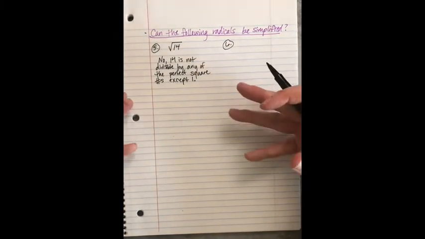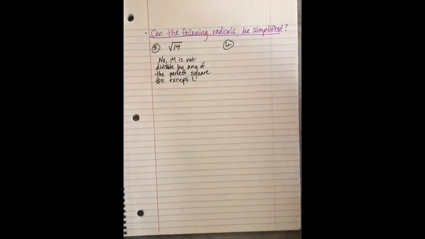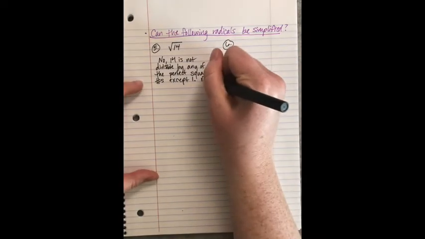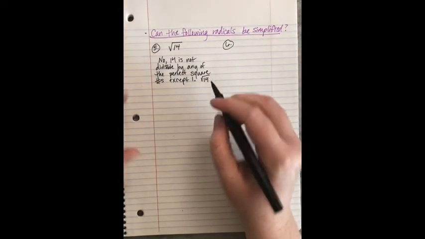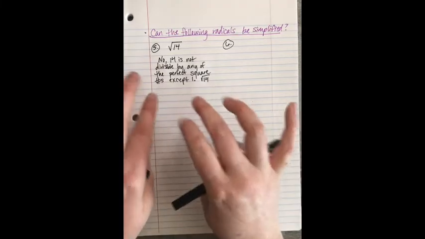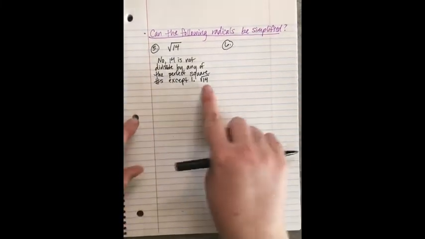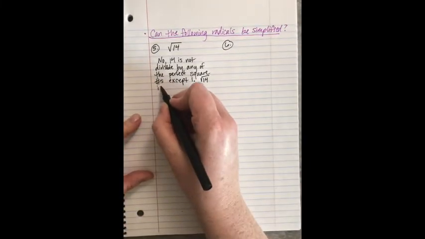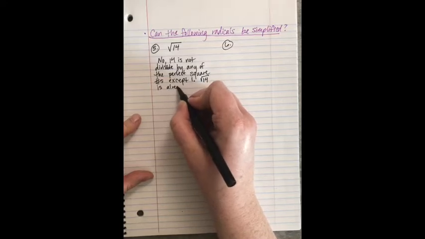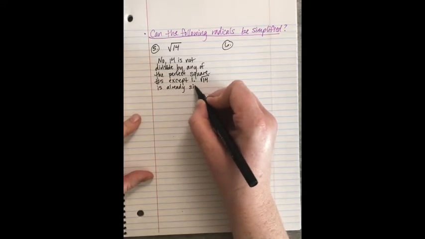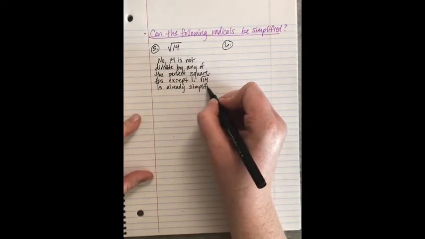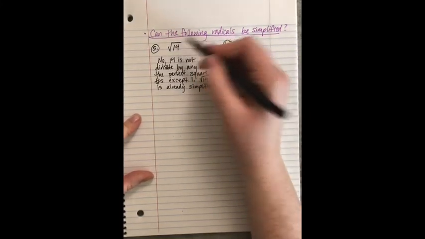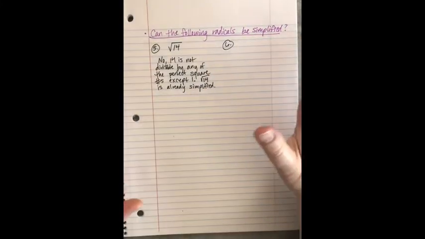And then you can follow up the statement by saying the square root of 14. And remember, on your test, you're going to have to type that. The square root of 14 is already simplified. So this is already simplified, okay?